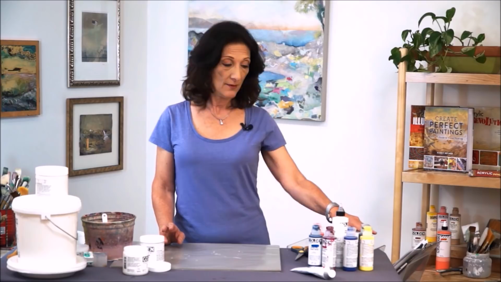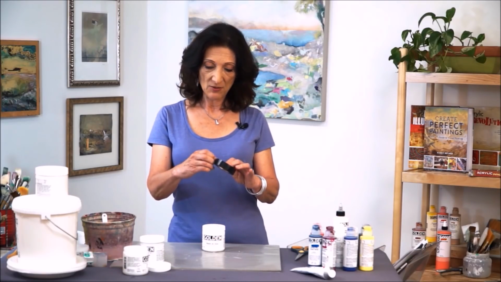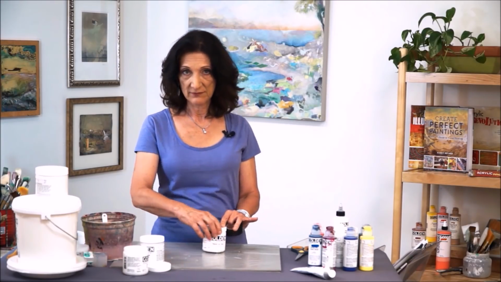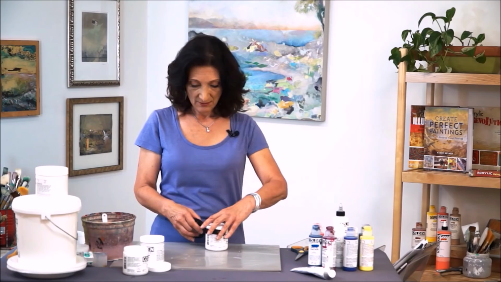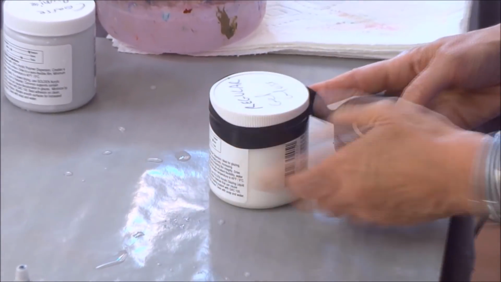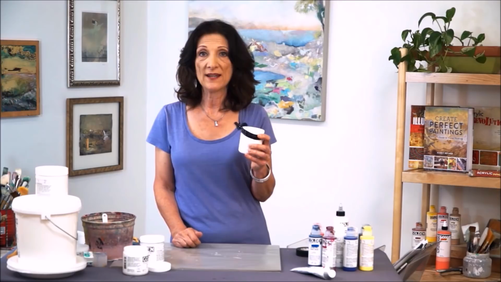And one more thing that I found really helpful, a lot of the bottles of mediums and some of the glossy gels, I found that if I take some black electrical tape and wrap it around, right where the lid and the jar meet, wrap it around once or twice and cut it off, this actually helps keep the product wet longer.